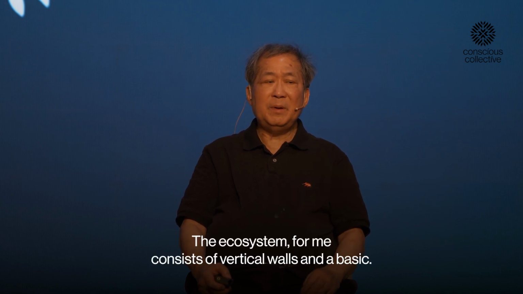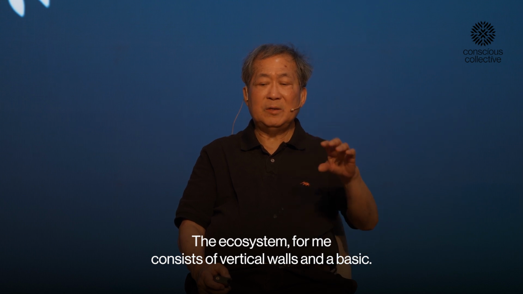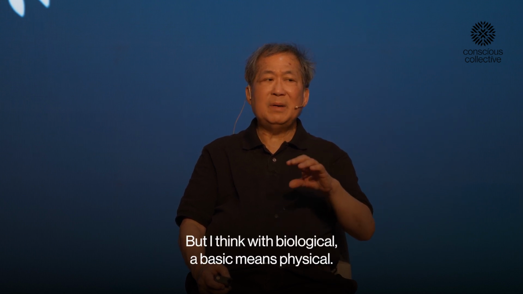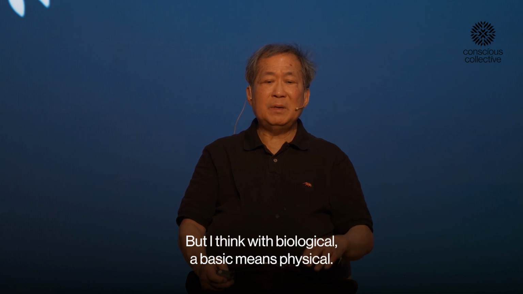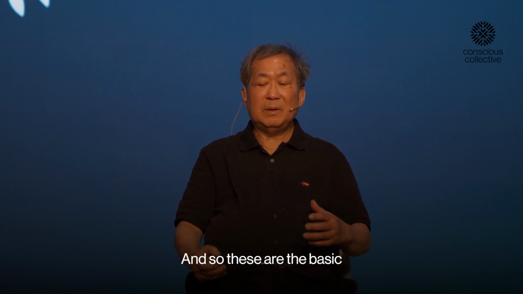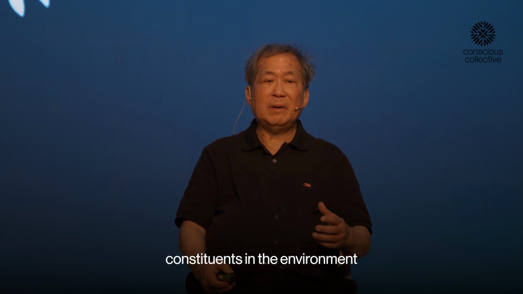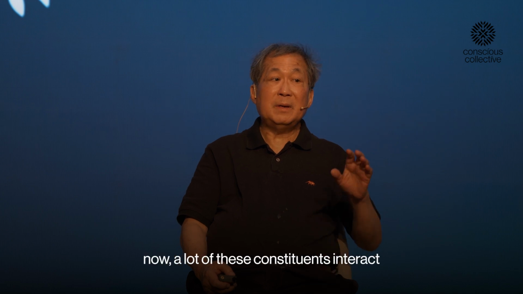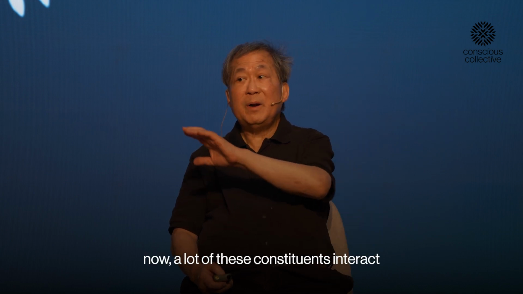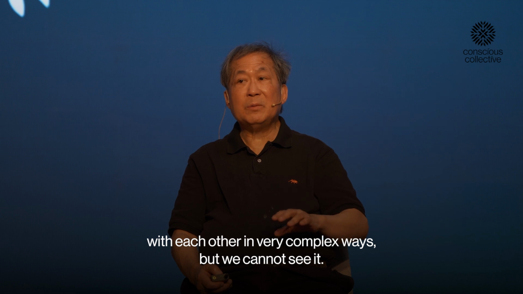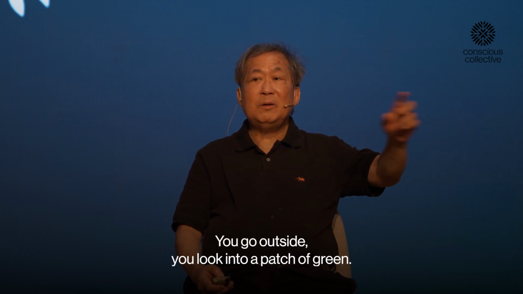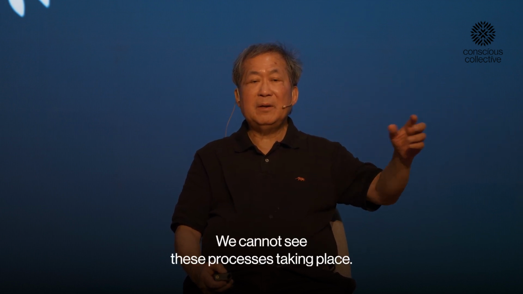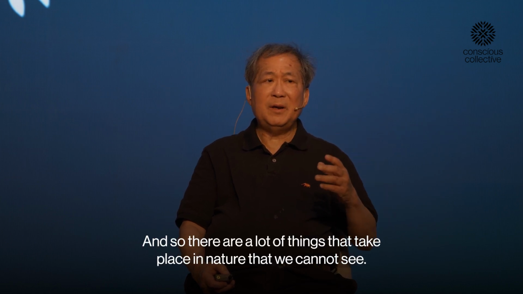The ecosystem, for me, consists of biotic constituents and abiotic. Biotic means biological. Abiotic means physical. And so these are the basic constituents in the environment that we are working within. Now, a lot of these constituents interact with each other in very complex ways, but we cannot see it. You go outside, you look into a patch of green, you cannot see these processes taking place. There are a lot of things that take place in nature that we cannot see.